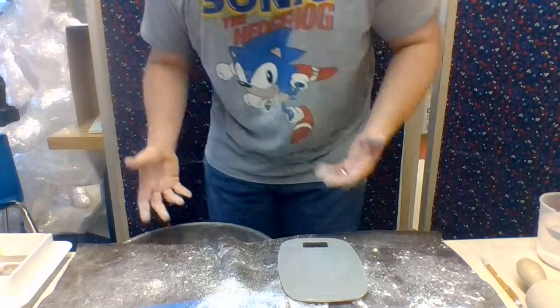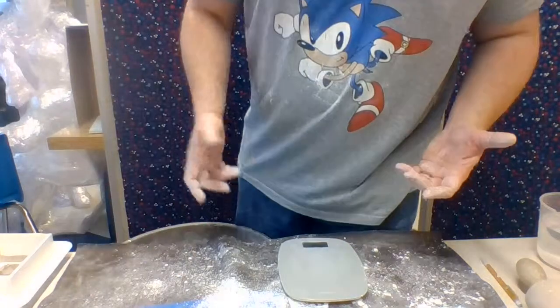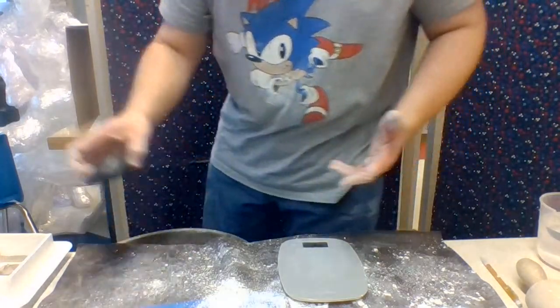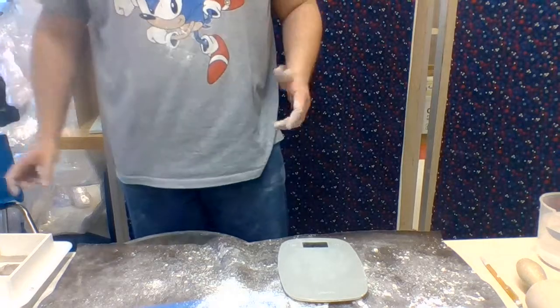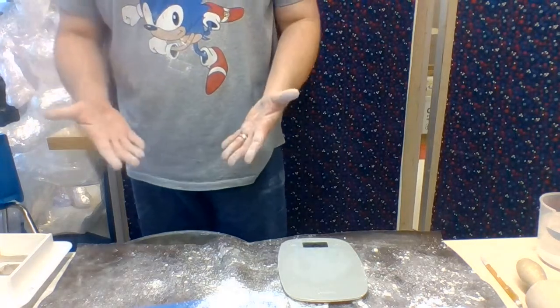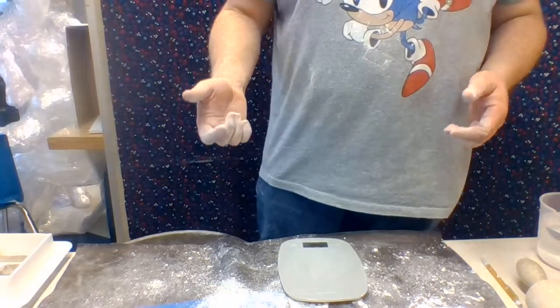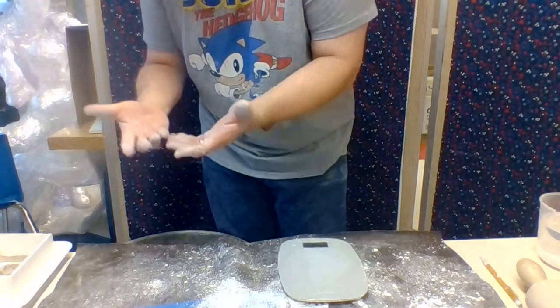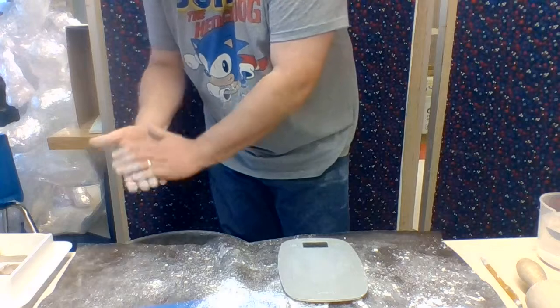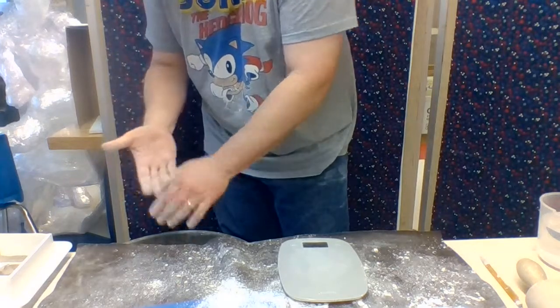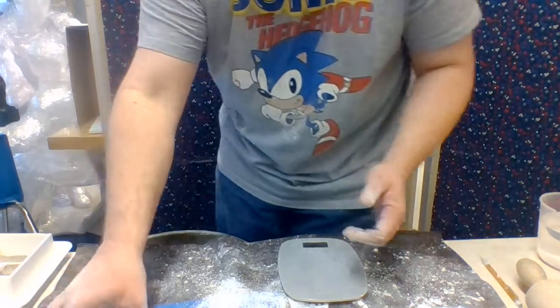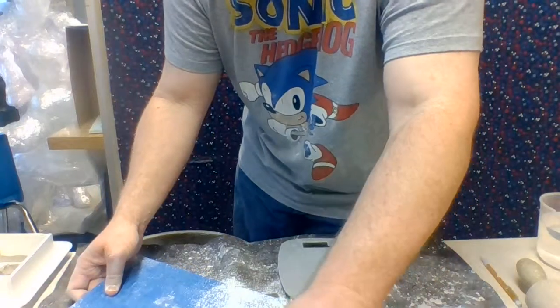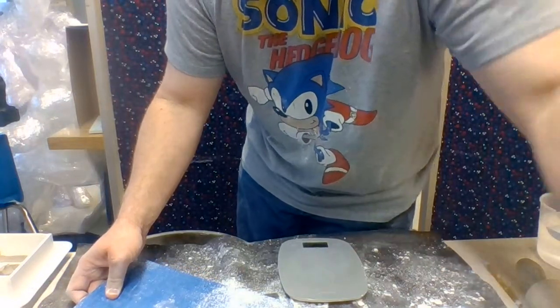I really want to take my mask off because it's not super easy to breathe. So to get the plaster off of my hands, I'm going to take brown paper towel, get it wet, and wipe my hands with the wet paper towel, and then I'm going to tap all of this into the garbage can.